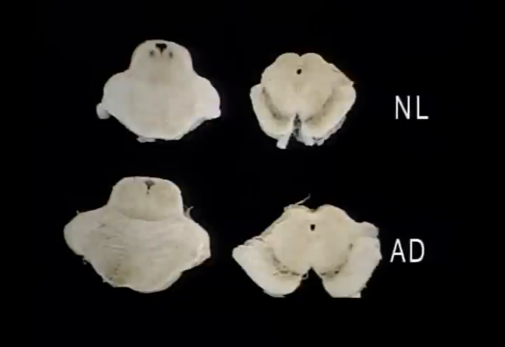Why is that? Well, other brain regions are also dying. For instance, on the left is a normal brainstem. On the right is the brainstem of a patient with Alzheimer's disease. Notice how shrunken and reduced in volume the Alzheimer brainstem is. This is where nerve cells are present that produce a wide range of catecholamines. On top, we see a normal pons in normal midbrain from an elderly individual.